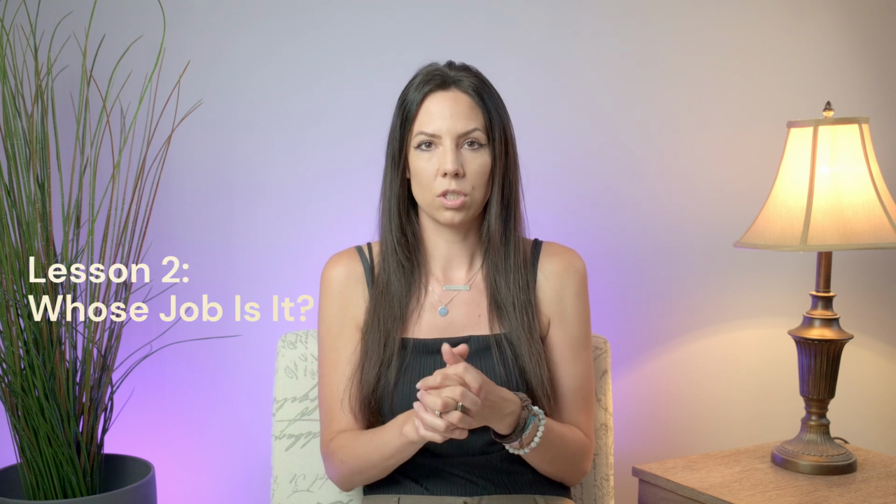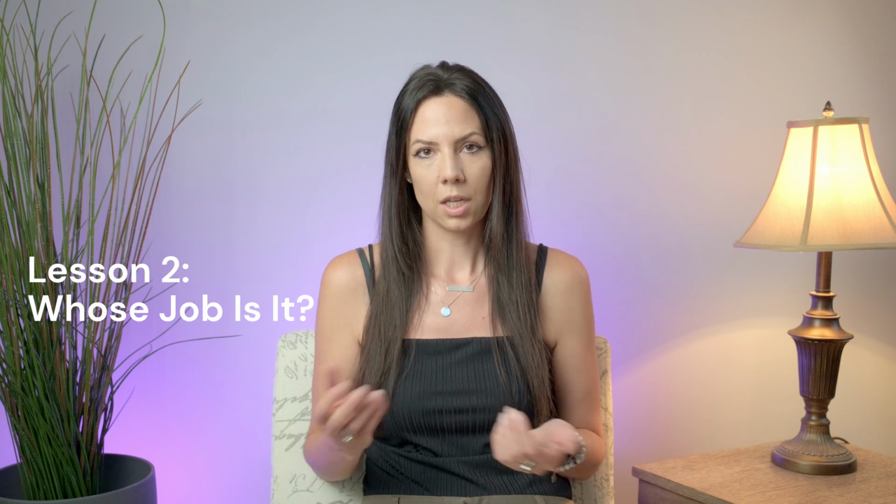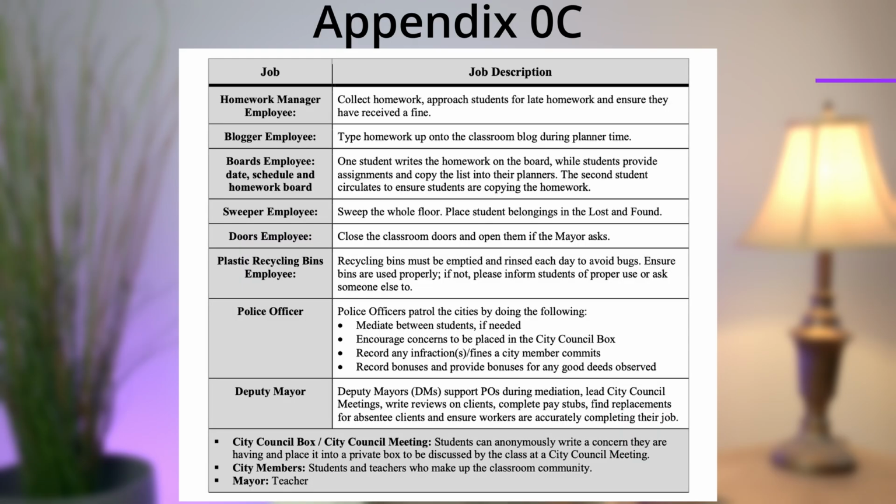After that, you're going to move into lesson 2. Lesson 2 is titled, Whose Job Is It? This is one where there's an appendix with a list of a few of the jobs, very briefly summarized. The students are each going to have a copy of that. I tend to do one per city, just so you're saving paper. You're going to give the kids time to take a look at those jobs. You can discuss them with them, and then you're going to give them a scenario.